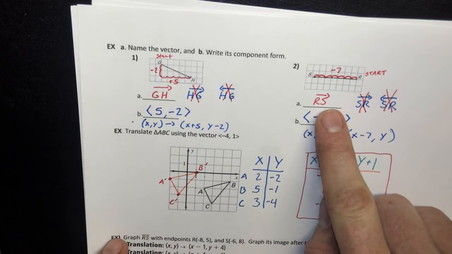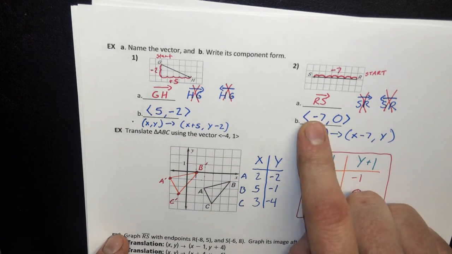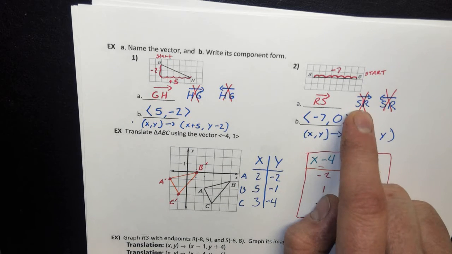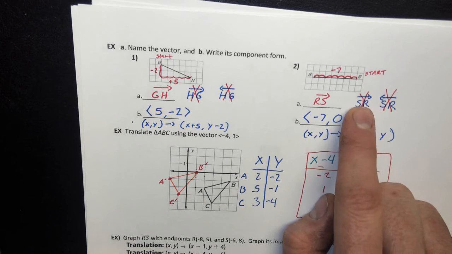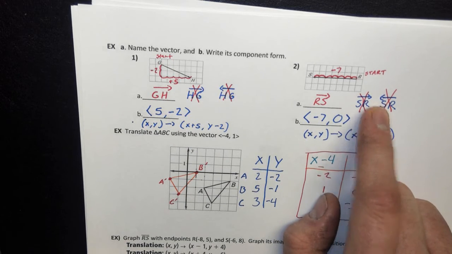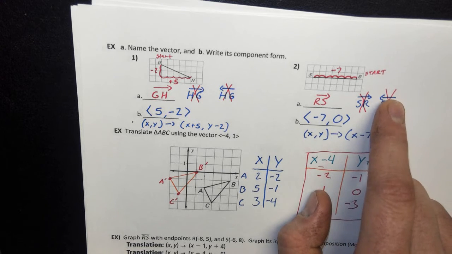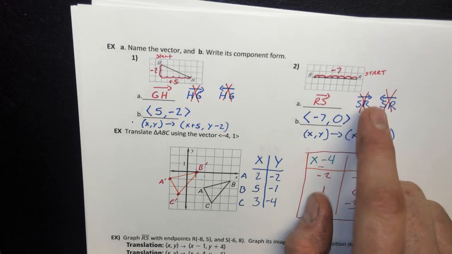Here is our answer for problem number 2. It is RS, and the component form is negative 7 comma 0. Now I want to make sure that you notice that these answers right here are not acceptable. You cannot call it SR with the arrow going to the right, and you can also not call it SR with the arrow going to the left. That doesn't exist and that will not work. So it has to be called RS with the arrow going to the right.